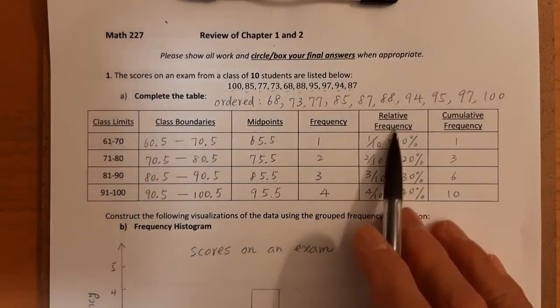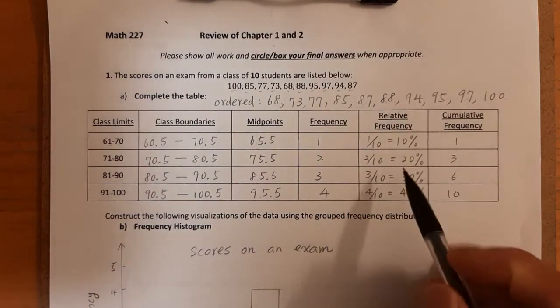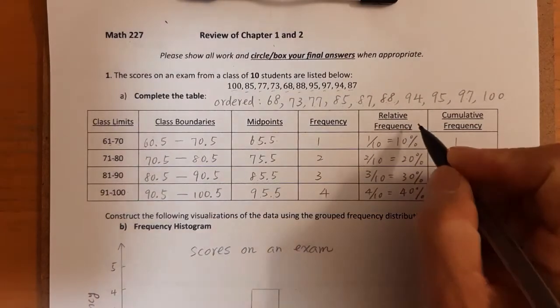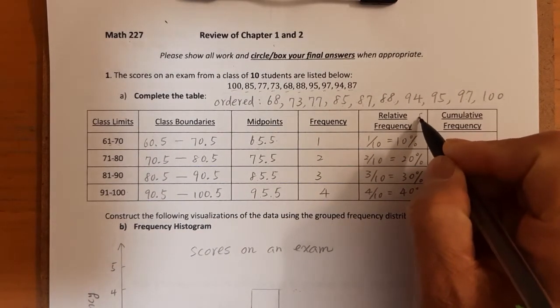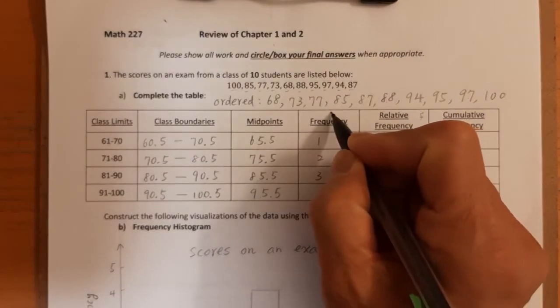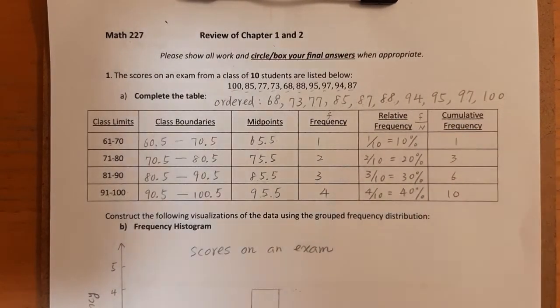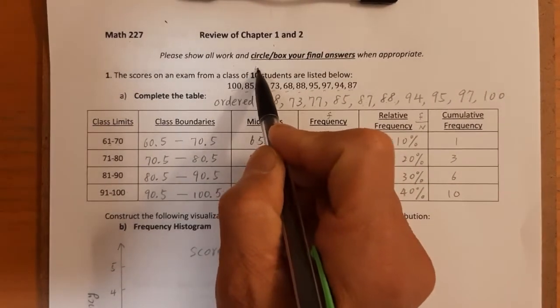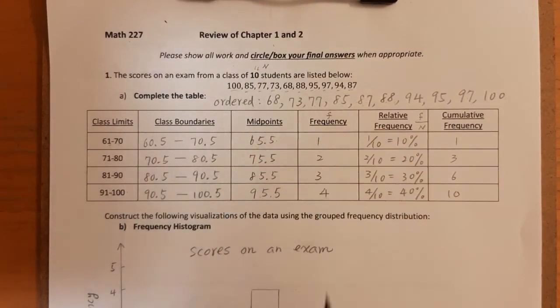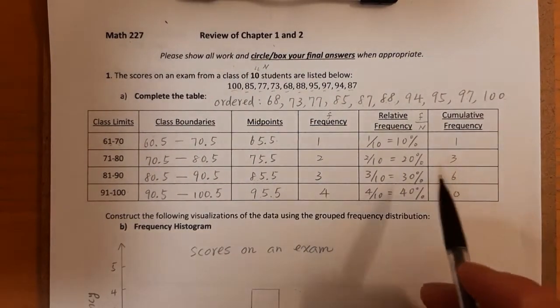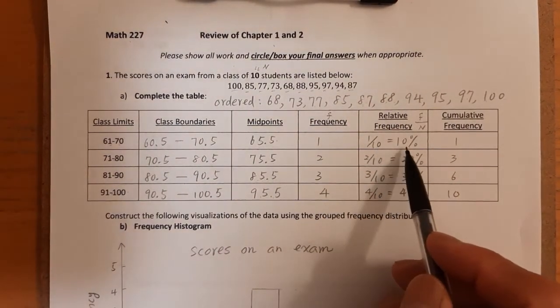Then relative frequency. Relative frequency is the frequency f divided by the total number n. N is the total number. N is 10, because here we have a total of 10 numbers. So it's 1 divided by 10.